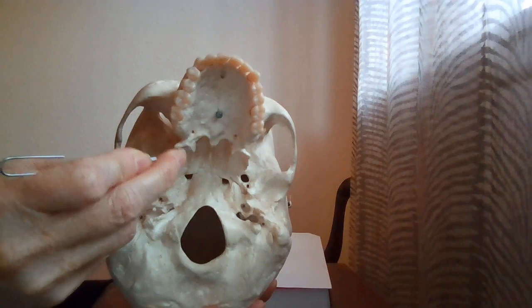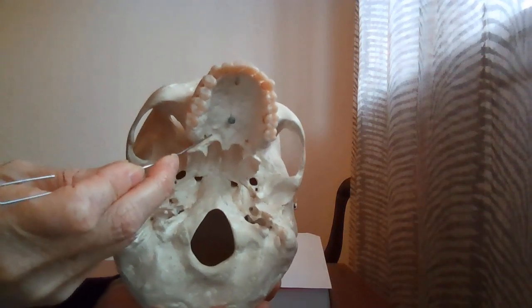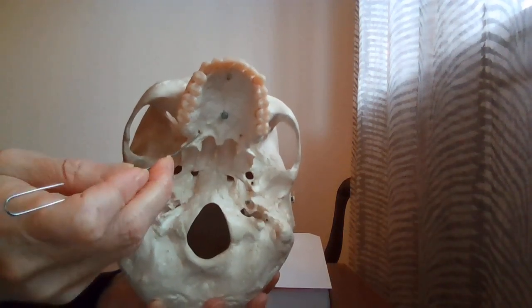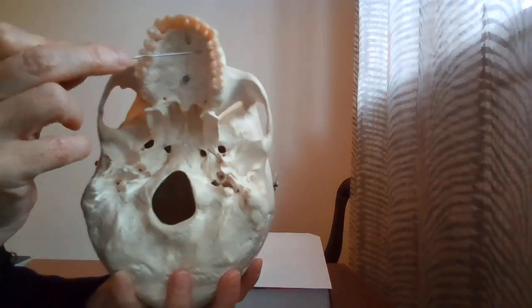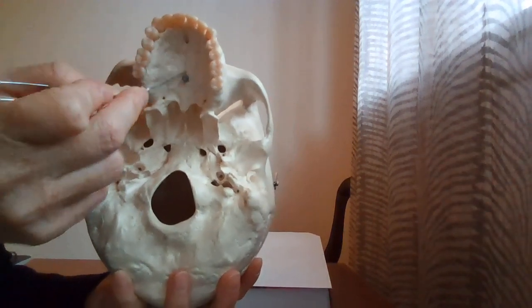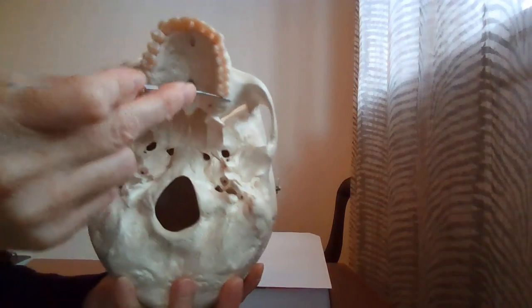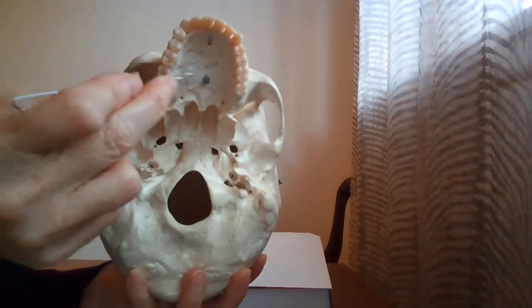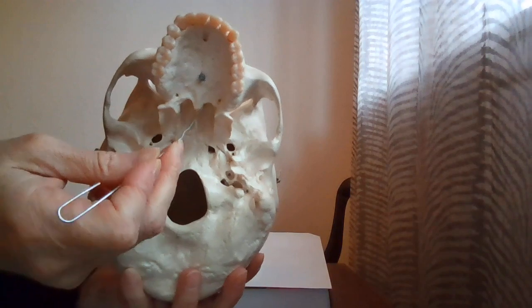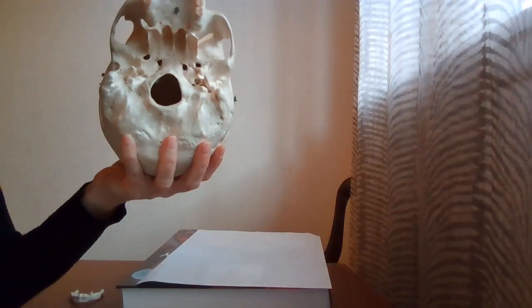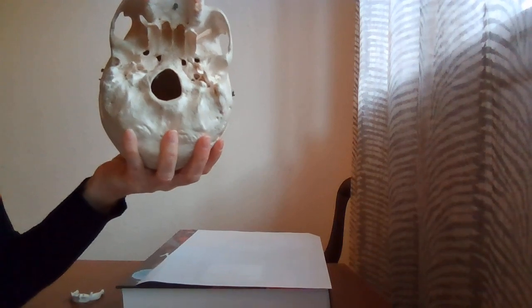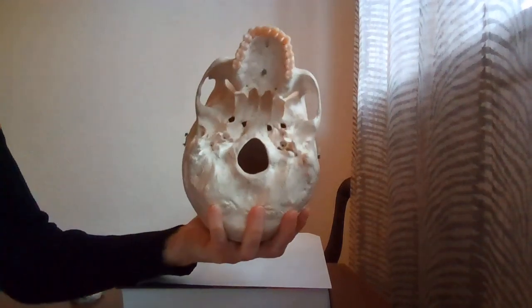Palatine bones, we need to look on the inferior side, and okay, so this bone over here, and this one, so this part and this part, right? Those are palatine bones. So this part over here is the part of the maxilla, upper jaw. It's actually called palatine processes, but here we have palatine bones. Palatine bones are part of the hard palate.